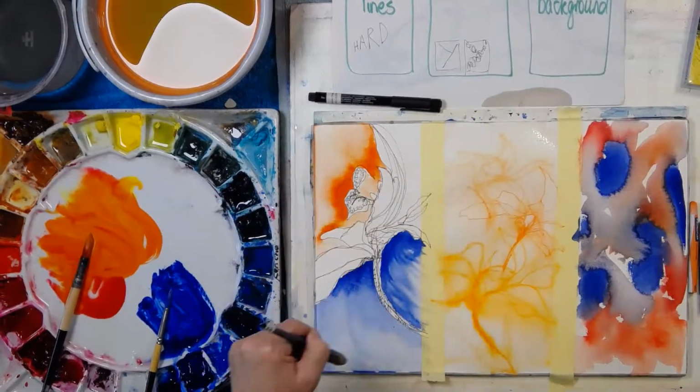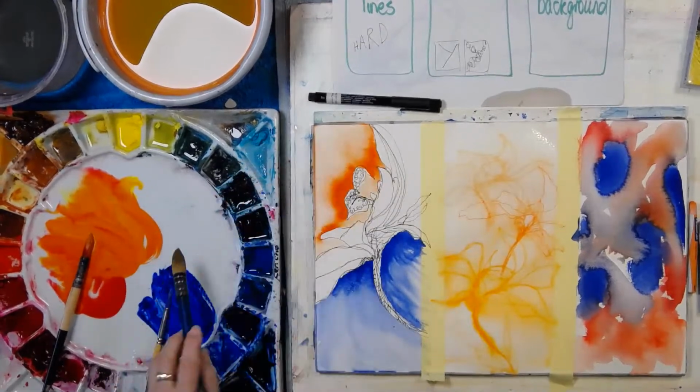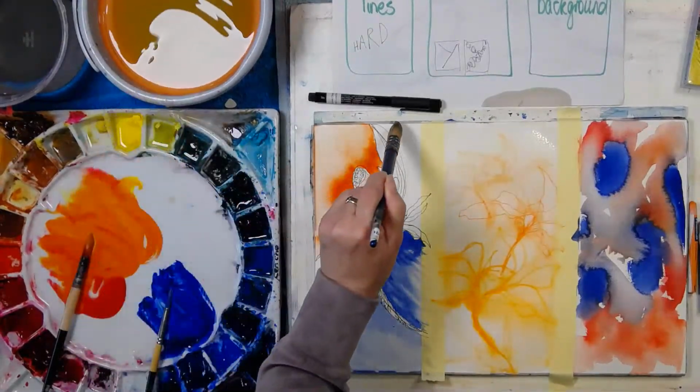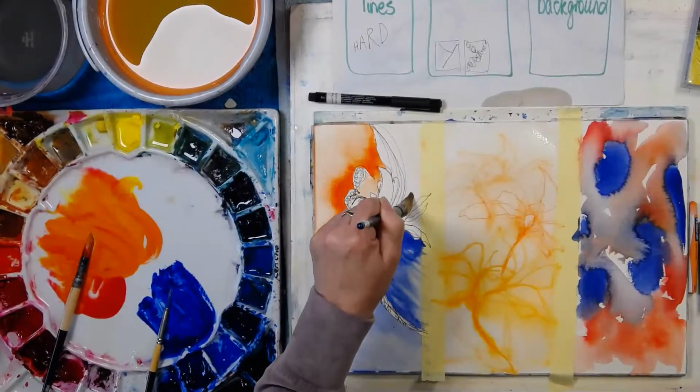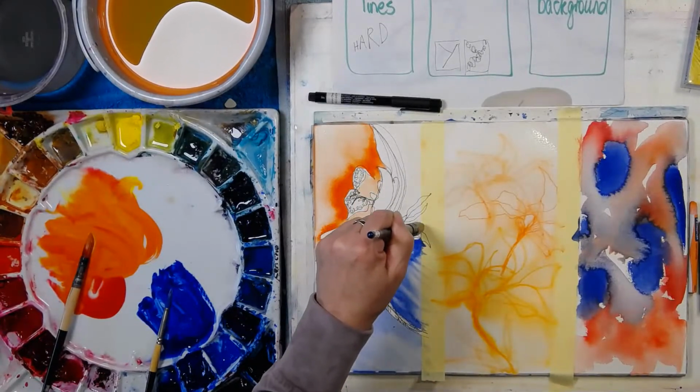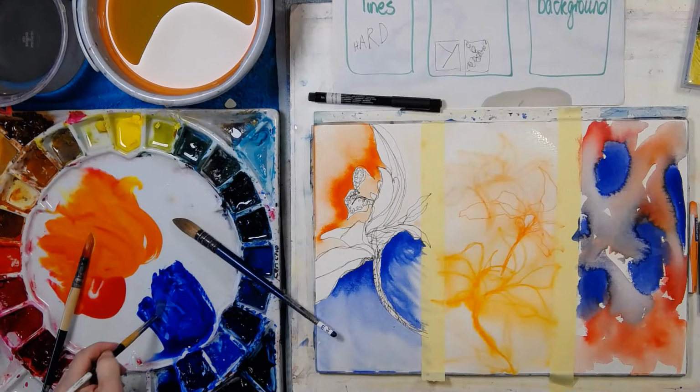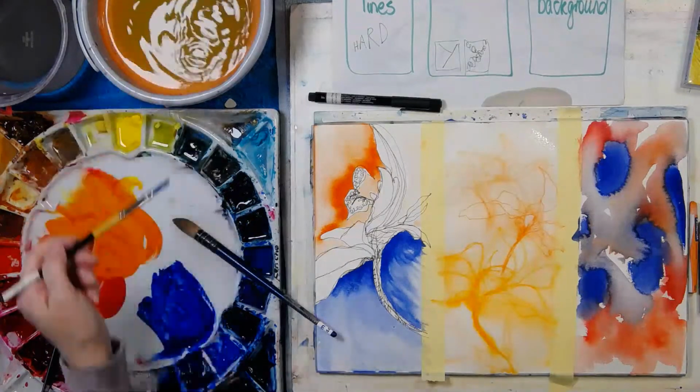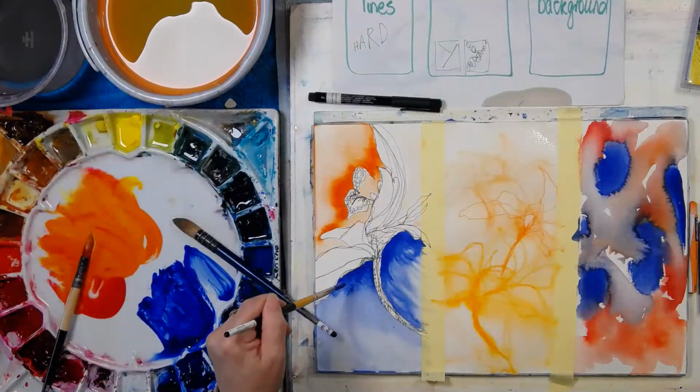So will I continue with the blue coming up and leave the orange here? Yes, I will. Right. Blue, blue. I'm going to do blue up here. Wet, and oh, there's a section there, mustn't miss. And I'm going to lighten this now because it's really thick just there.